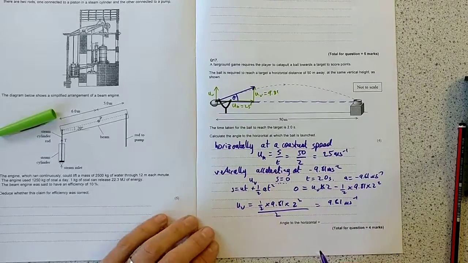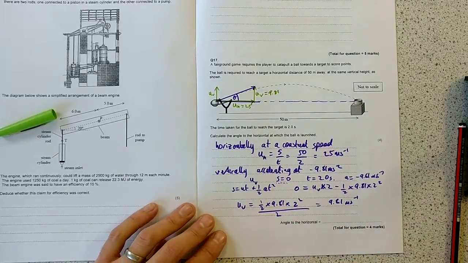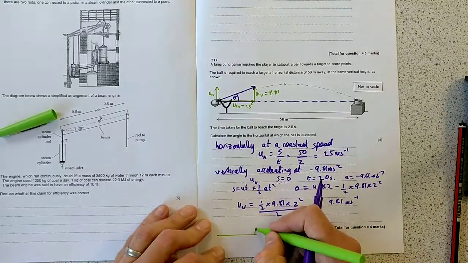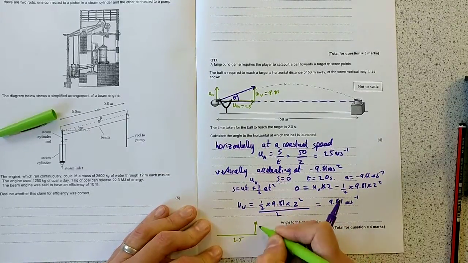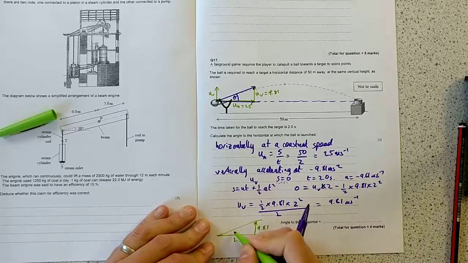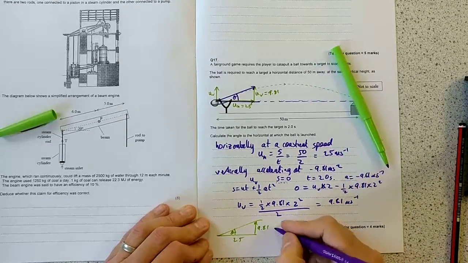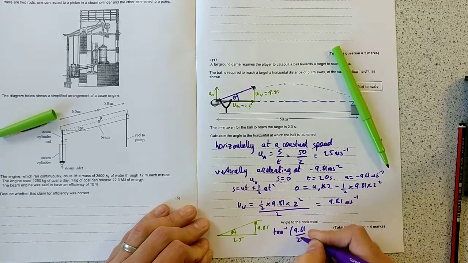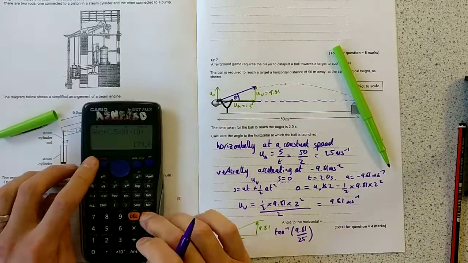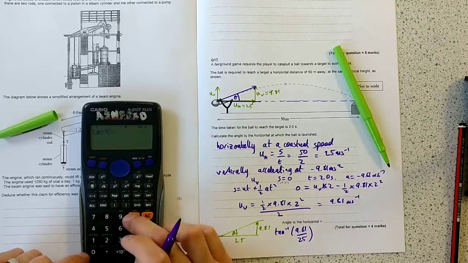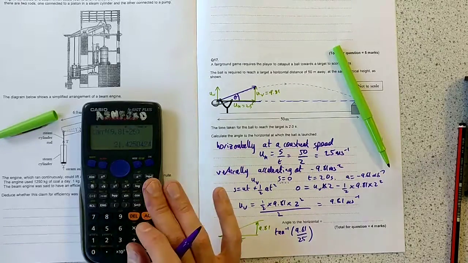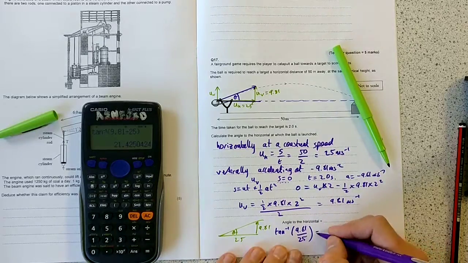So we just need to draw a triangle to calculate the angle. So my triangle is 25 this way, 9.81 this way, and we've got to get this angle. Well, it's a tan, right? The inverse tangent of 9.81 over 25. Inverse tan of 9.81 divided by 25, giving me an angle of 21.4 degrees.